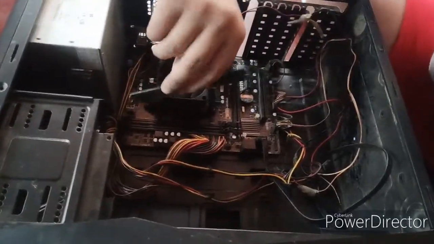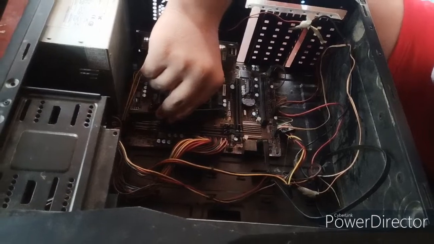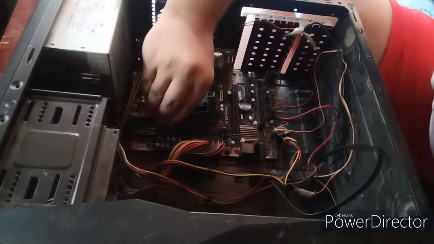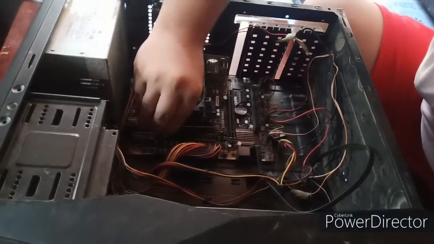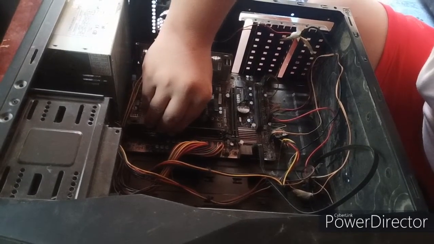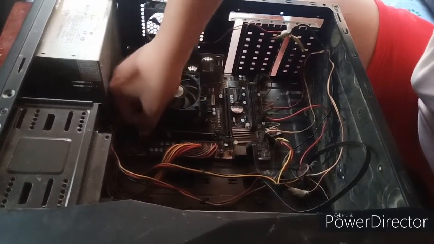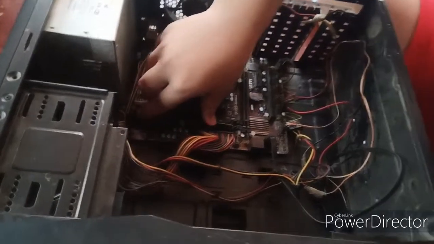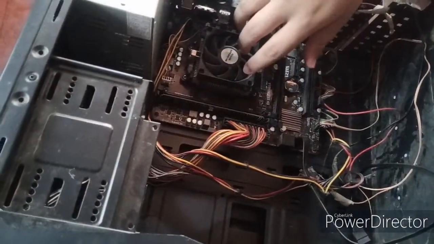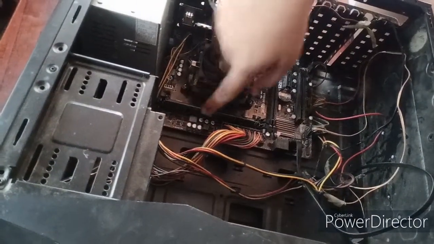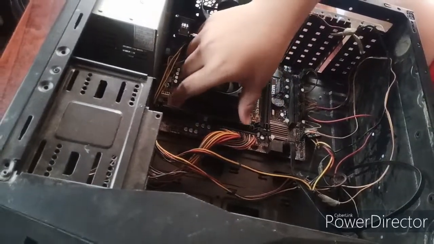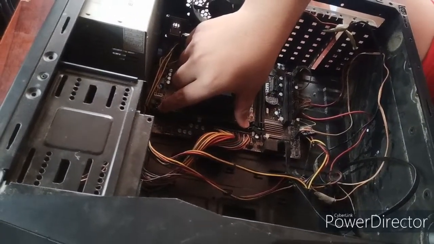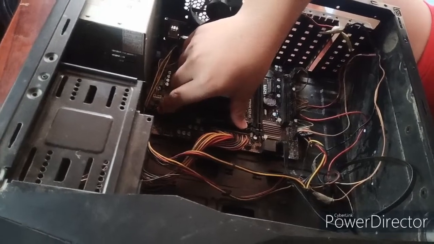Please use both of your hands if you're doing this, but now I'm holding the camera, so I cannot. Like that. I don't know if you can see it, but it's in place. But you have to push it a little bit so that it will lock.